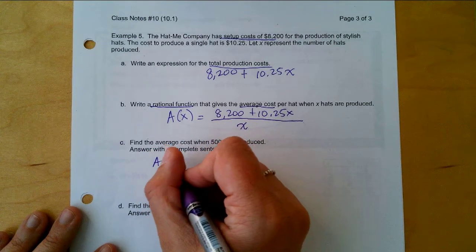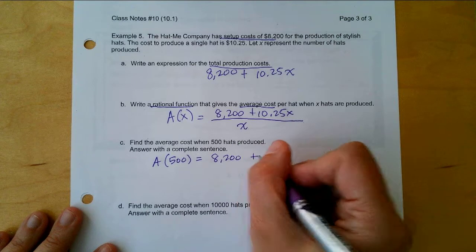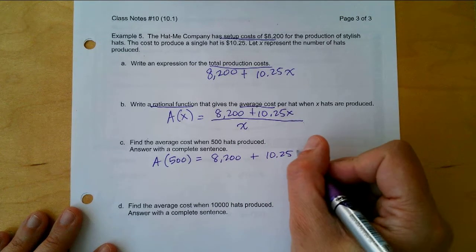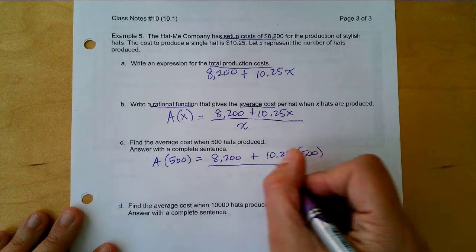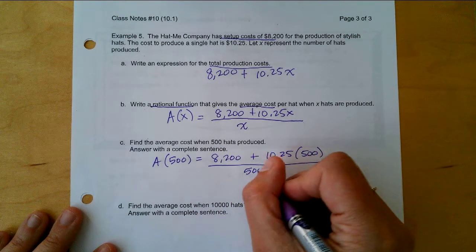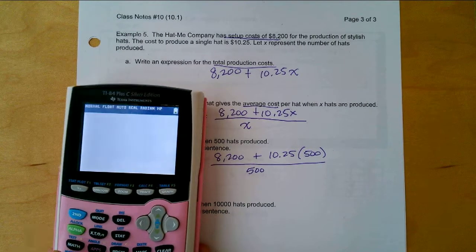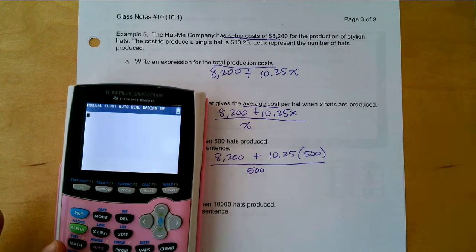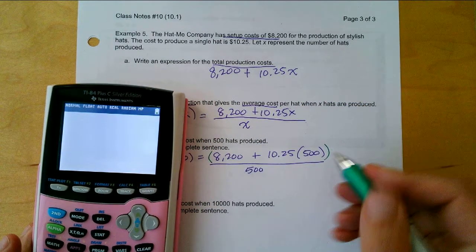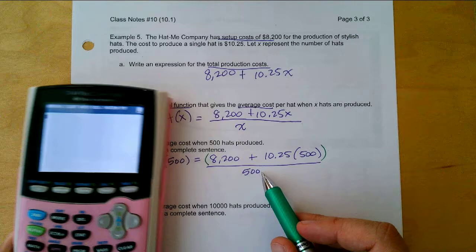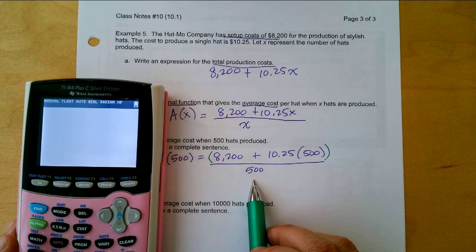So then if we want to find the average cost of 500 hats produced, we would find A of 500, which would be 8,200 plus 10.25 for every hat, so for 500 hats, and then we would divide by 500. If I want to put this in on one step on my calculator, I would need to use parentheses. So realize there is an implied parentheses here because we can't just cancel these 500s. We were talking about that with rational equations. We would need to find the total cost and then divide it by the number of hats.